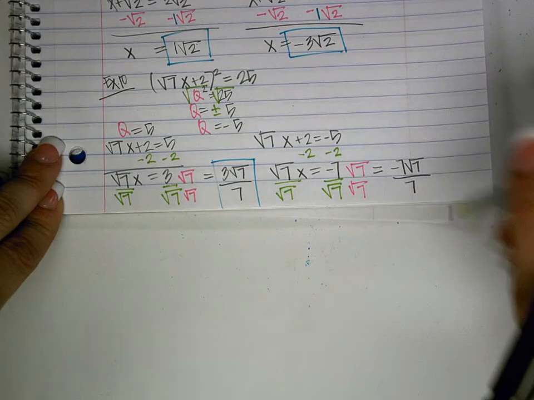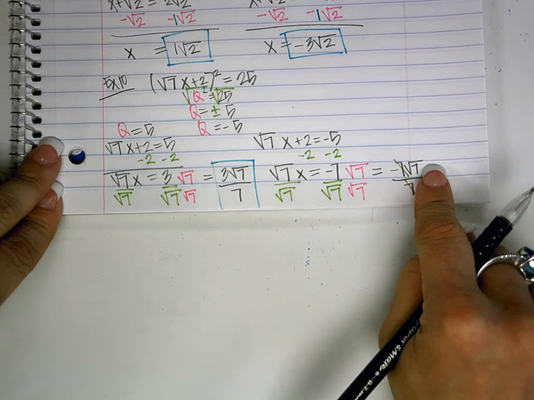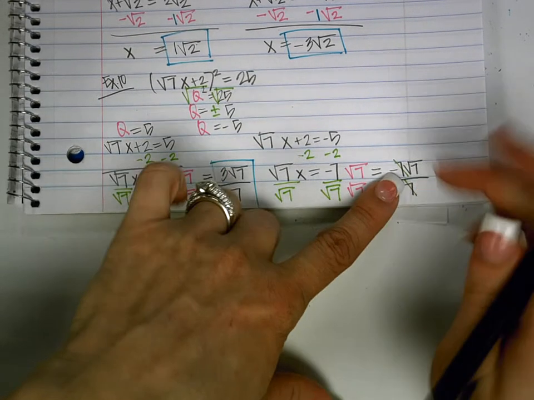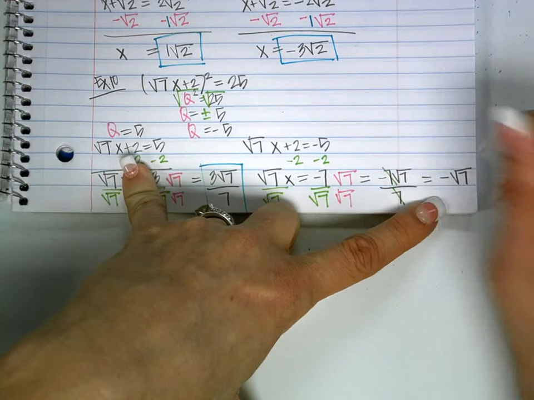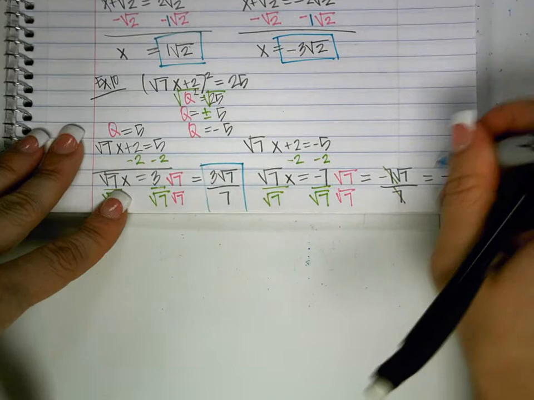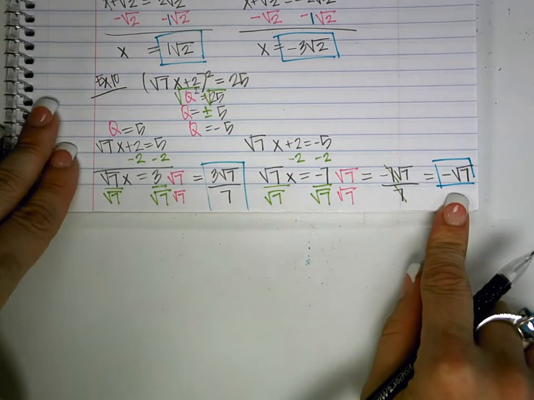You can reduce these whole 7s. Remember, you can't reduce something underneath the radical, but I can reduce the whole numbers. So your actual answer here is just negative root 7. So 2 different answers. 3 root 7 over 7 and negative root 7.